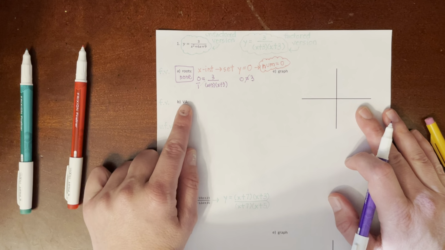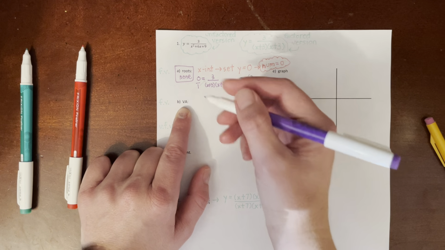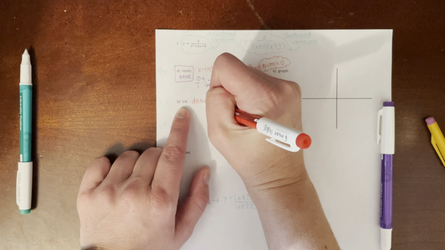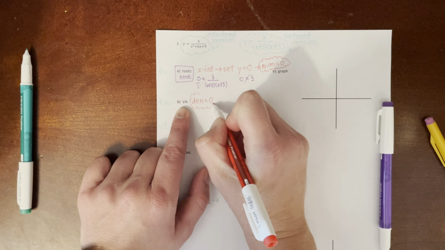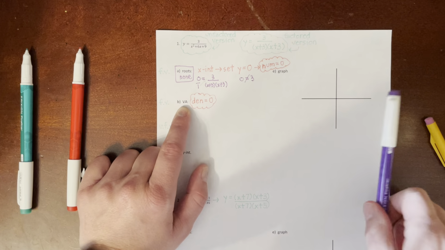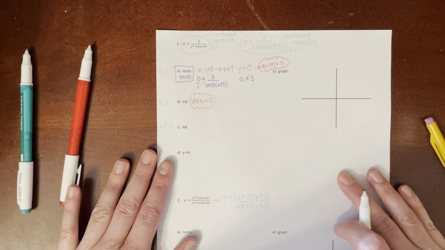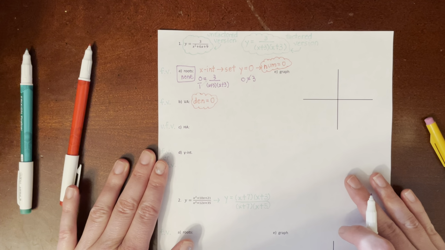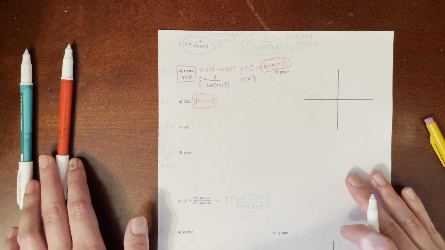So for the VA, remember the VA is going to come from where the denominator equals 0. And remember, that's because we talked about this before, I think it was like E2, whenever we discussed the domain of equations analytically, like with algebra, we would set factors in the denominator not equal to 0.